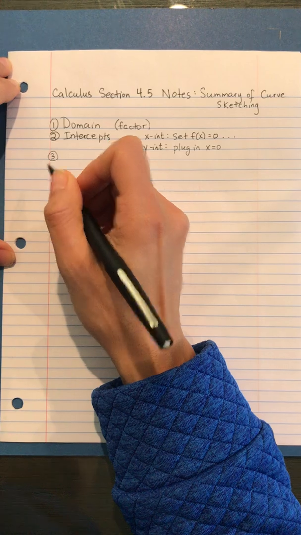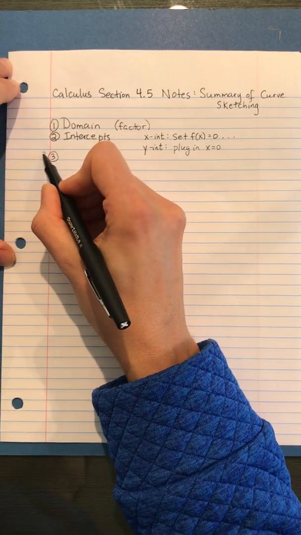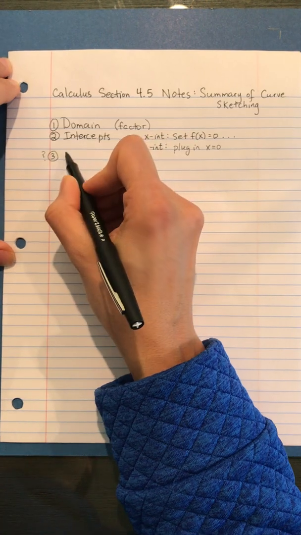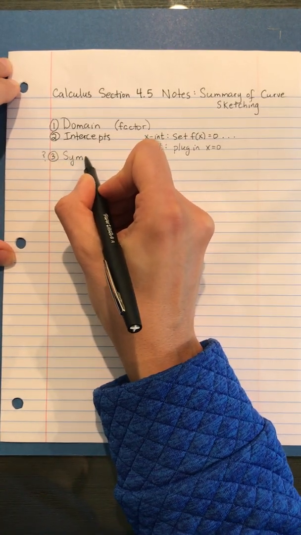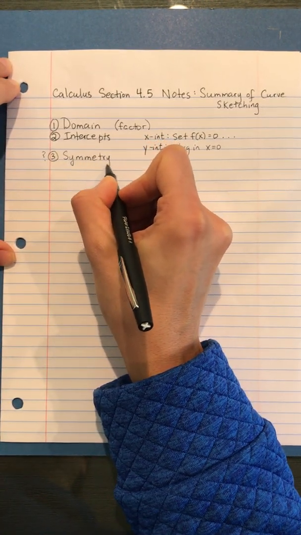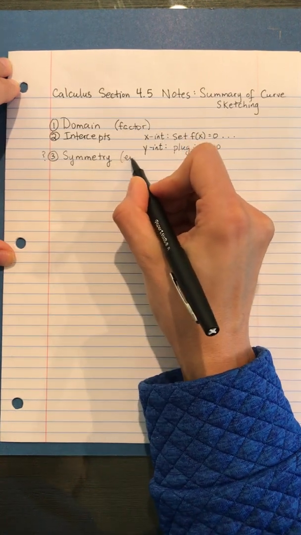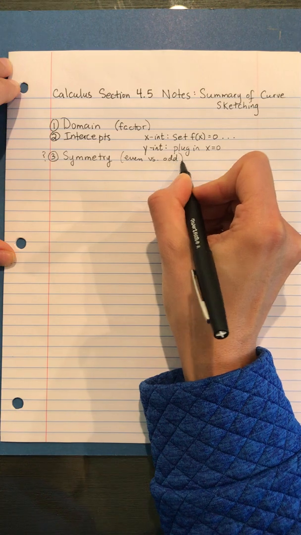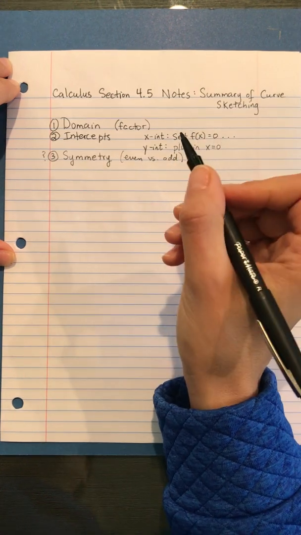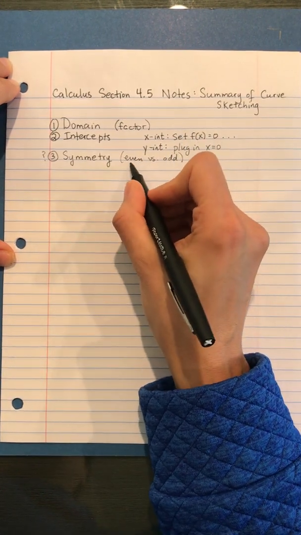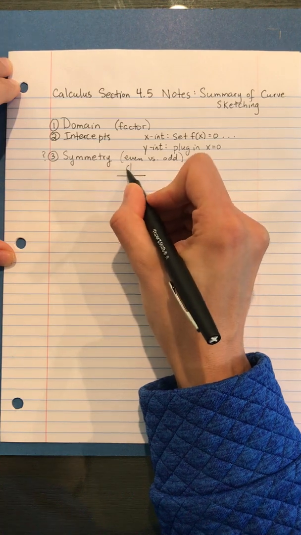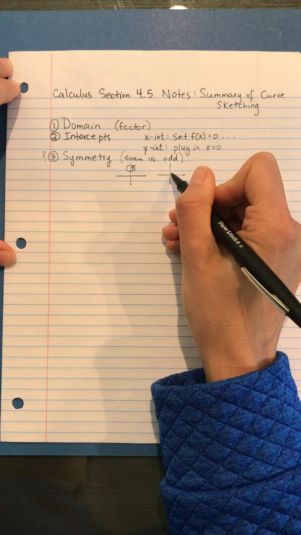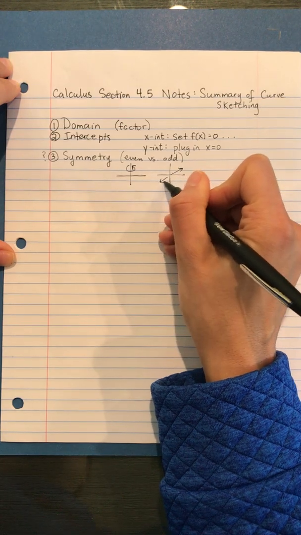We also have, I'm going to put a question mark next to this just because we don't use it very often, but I'm going to include it in case. We have the symmetry test, which you learned about last year, and that tells you if a function is even or odd. Basically, whether a function is reflected across the y-axis or if a function has symmetry with respect to the origin.